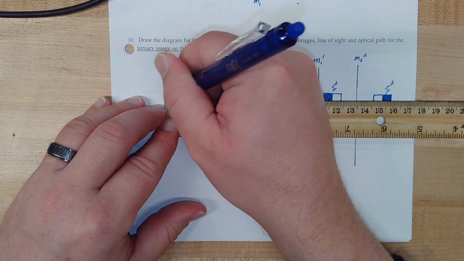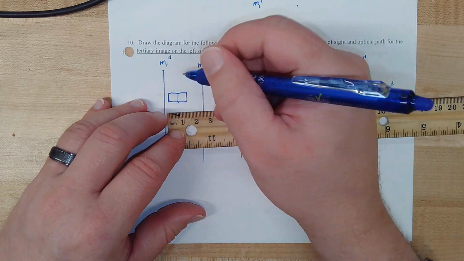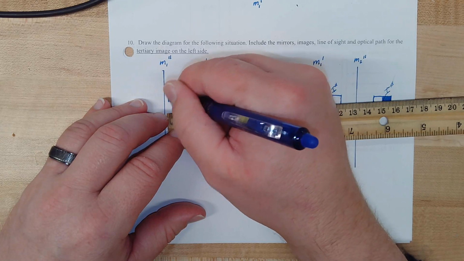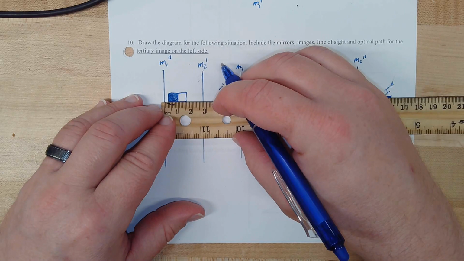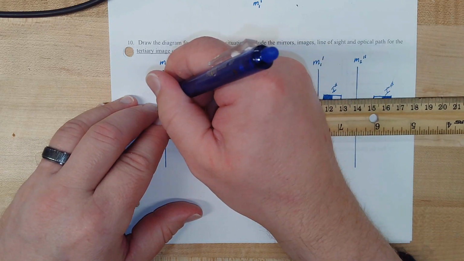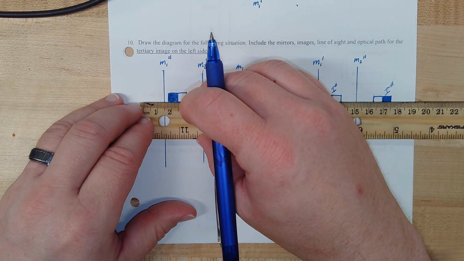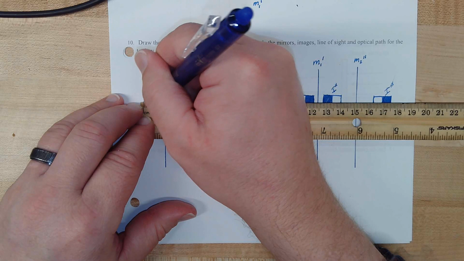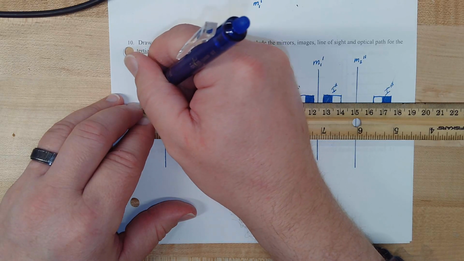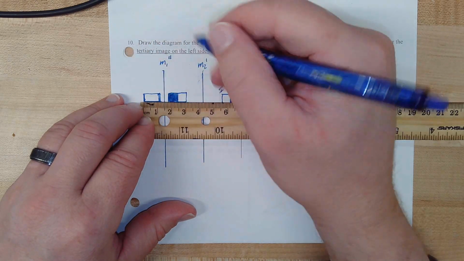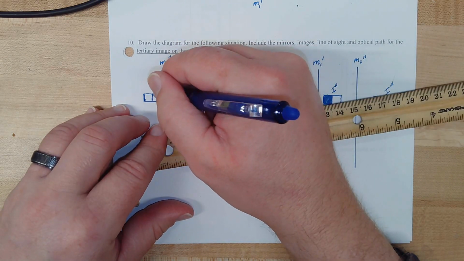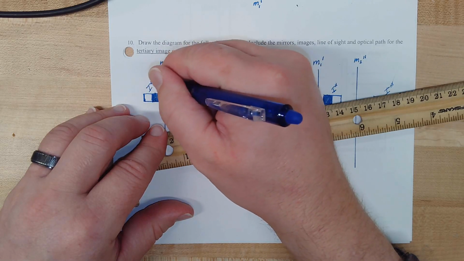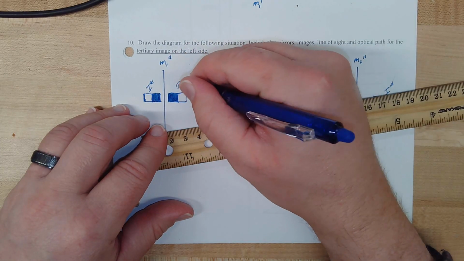Once we get to a tertiary image on this side, we'll be able to stop. So right here is a secondary image. And you'll see when we get to our ray diagrams that you will need all your images on either side. There we go. That is a tertiary or third image of our original object. Here's our secondary on that side.